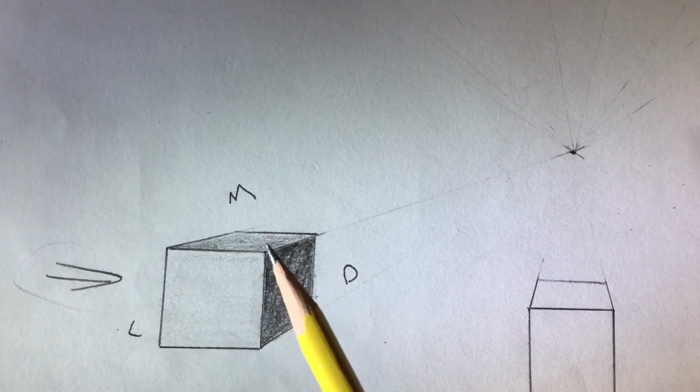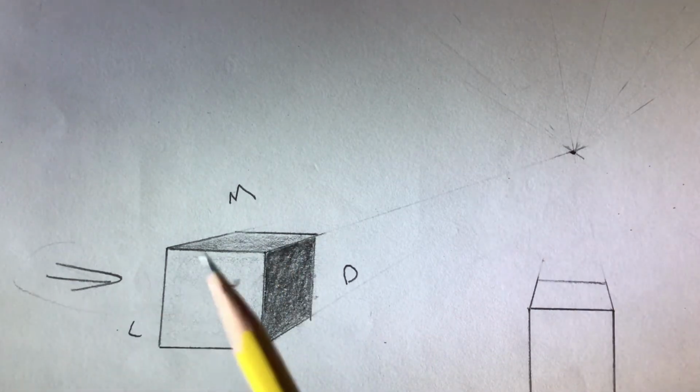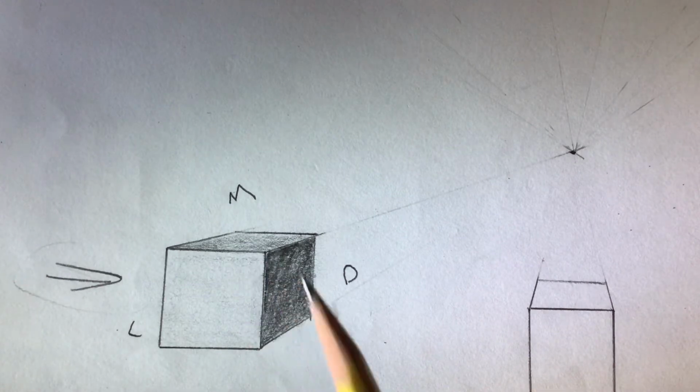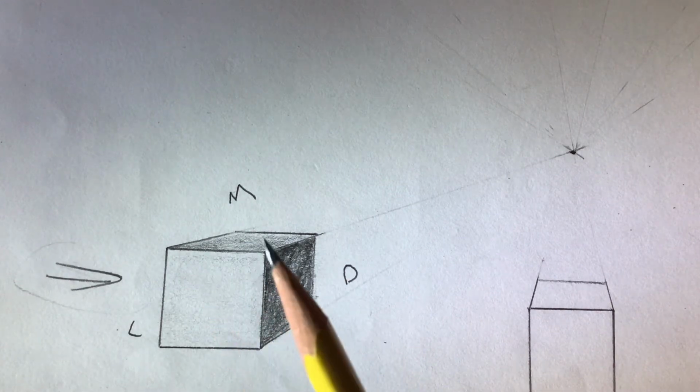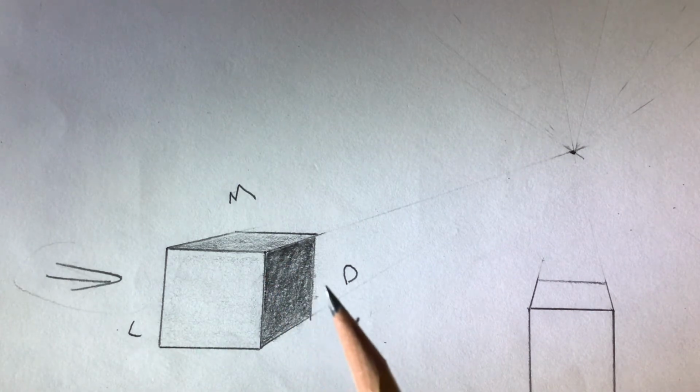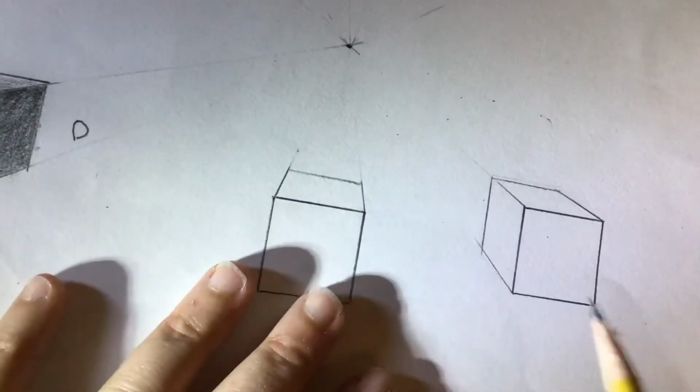The medium side is going to be what it hits second. So if this light's coming from here, it would hit this top before it got to this side of the cube. So the medium would be somewhere around a 4, 5, or 6. And the darkest side then would fall in the range of 7, 8, or 9. Let me show you what I'm talking about with this cube down here.